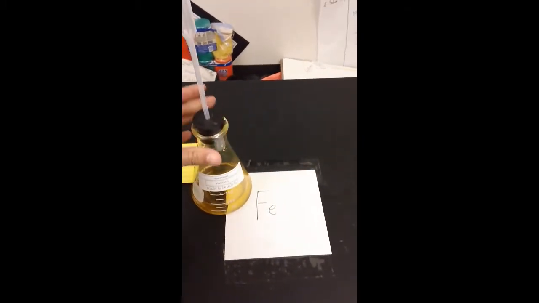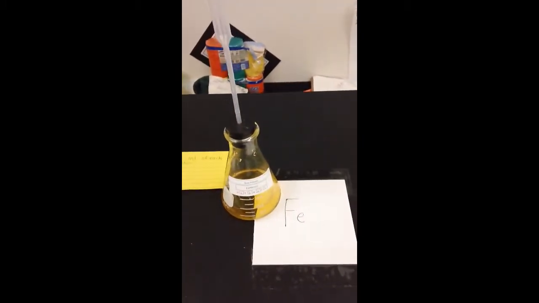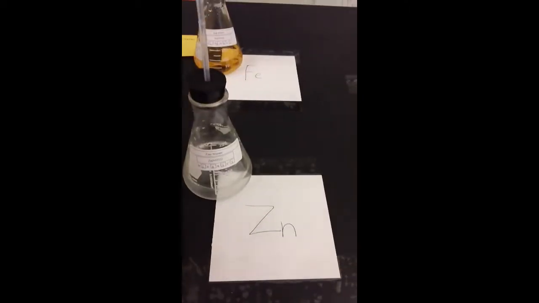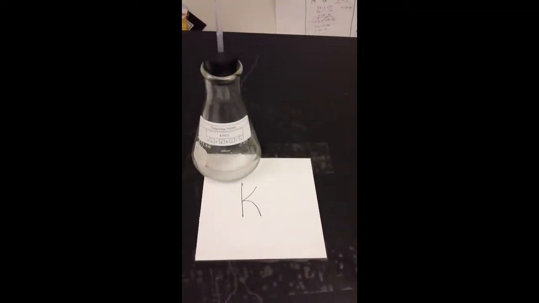We have over here iron nitrate, Fe for iron. We know this one is zinc nitrate, Zn. And then over here we have potassium nitrate, which is K.